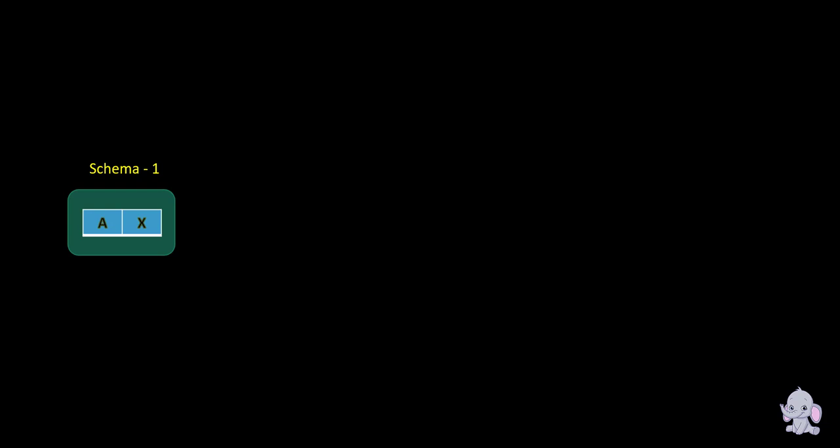Now for application 2, you might have another table. To keep this separate from the first application, you can create a different schema and put the table inside the second schema. So schema 1 contains the tables for application 1 and schema 2 contains the tables for application 2. This way, schemas allow you to organize and segregate data for different applications.